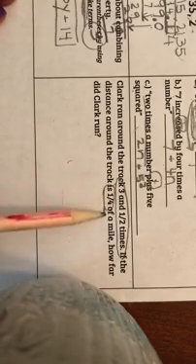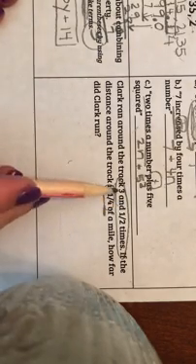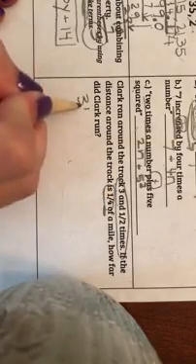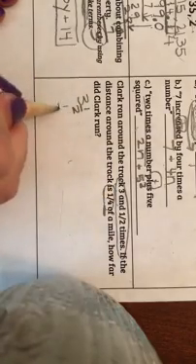Okay, last but not least, we have this word problem. Clark ran around the track 3.5 times. If the distance around the track is 1/4 of a mile, how far did Clark run? So this is going to be a multiplication problem, but I need to have everything in the same format. This is in the format of a mixed number, and this is in the format of just a regular fraction.